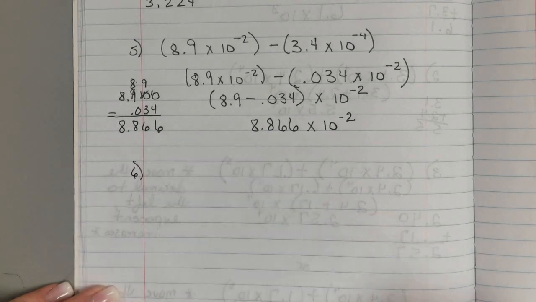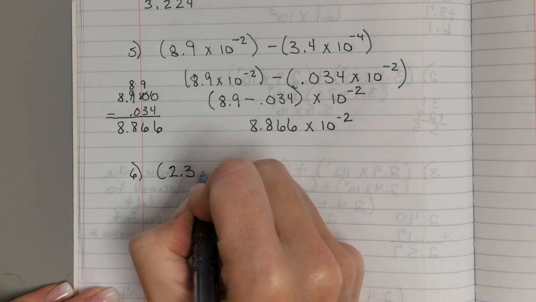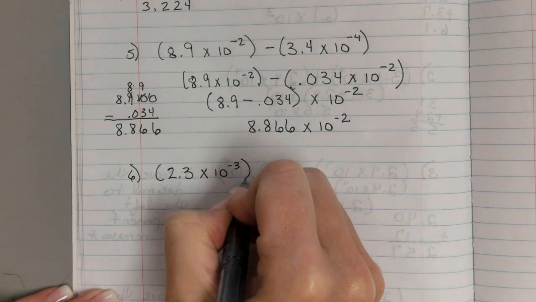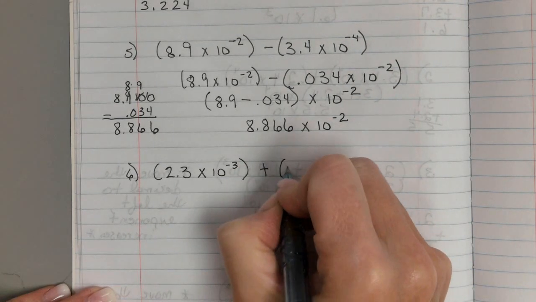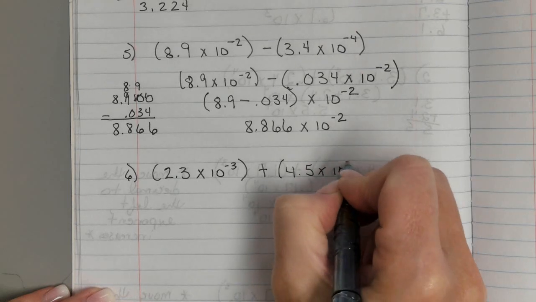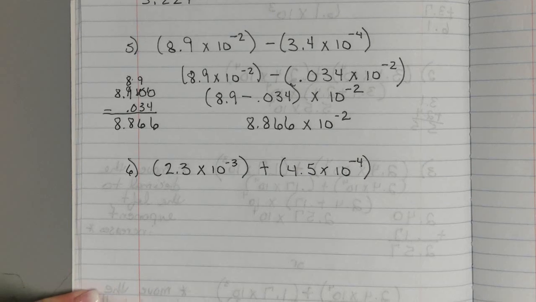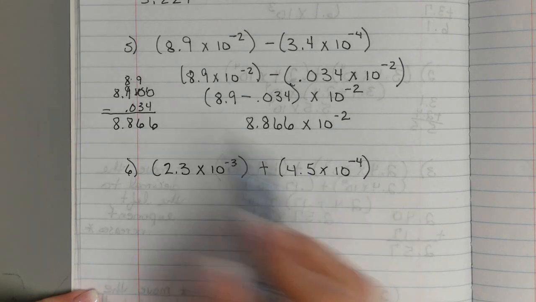All right, number 6. This is going to be our last one. So I've got 2.3 times 10 to the negative 3 plus 4.5 times 10 to the negative 4. All right, so let's go big. Negative 3 is bigger, so that means this one's going to have to increase.